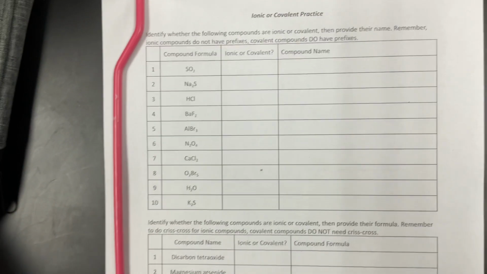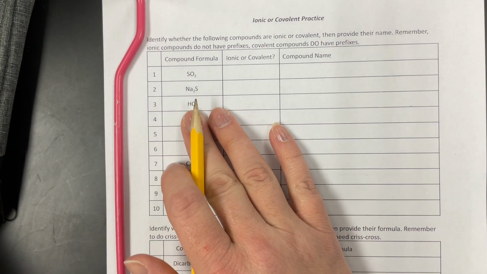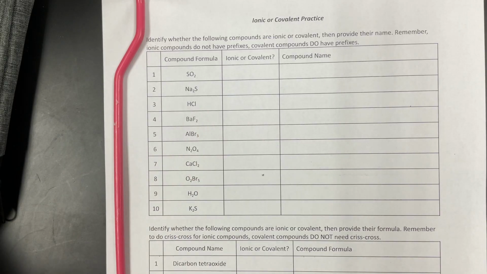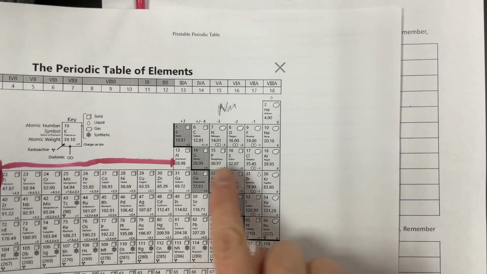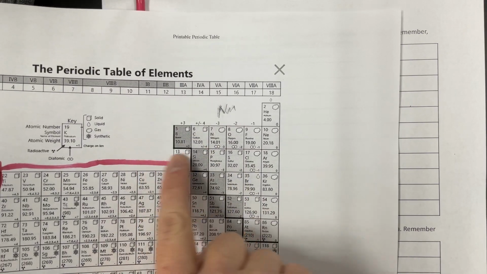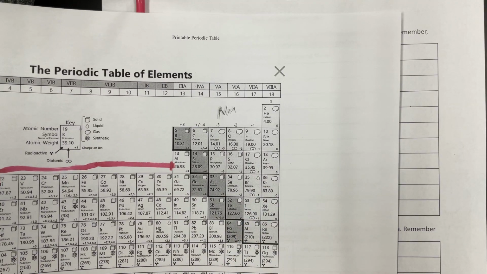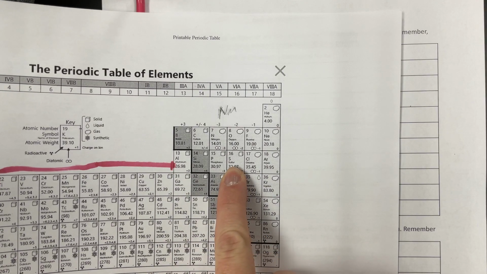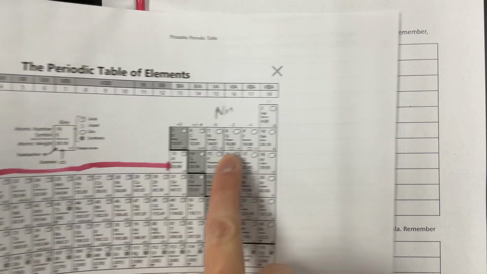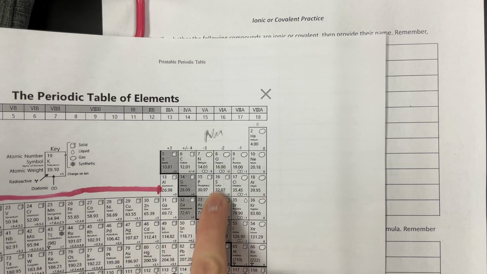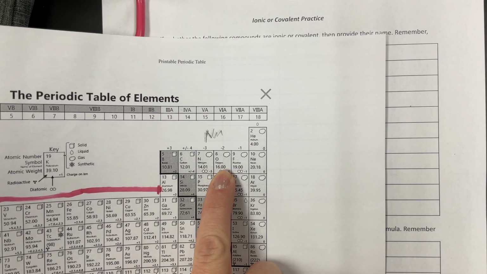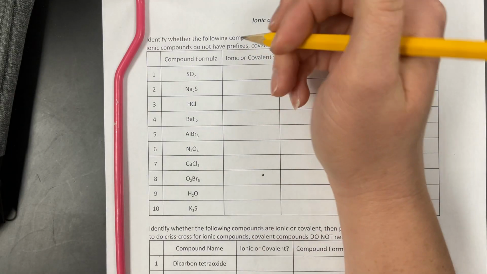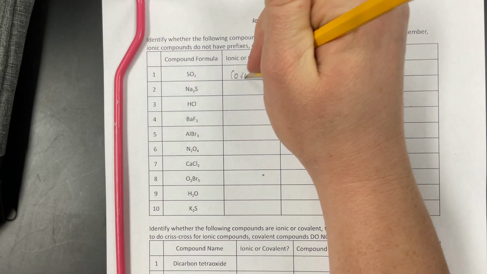Okay, so we just started with the first one. S is sulfur. We found it on the periodic table. It's to the right of that stair step. Okay, this is the stair step. It's to the right of it, right here. That's a non-metal. And oxygen was just above it. It's to the right of the stair step. It's a non-metal. Two non-metals make it covalent.